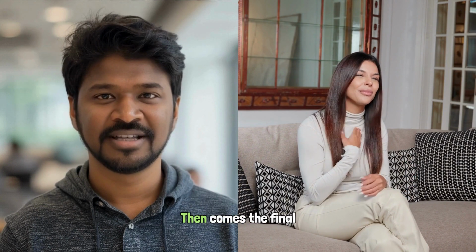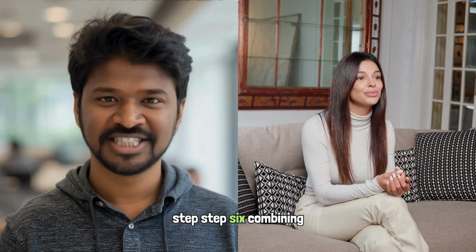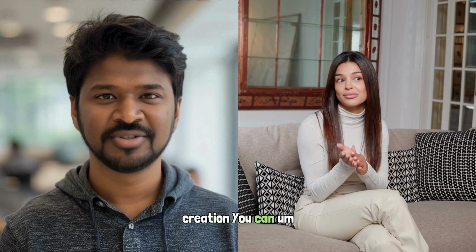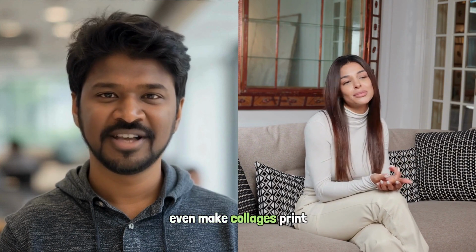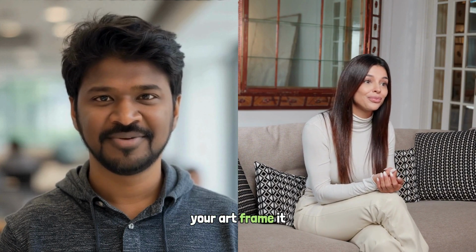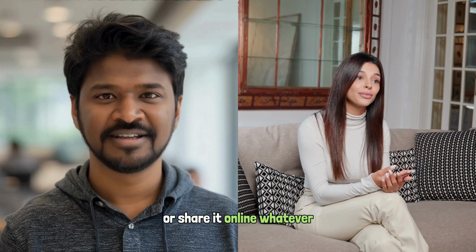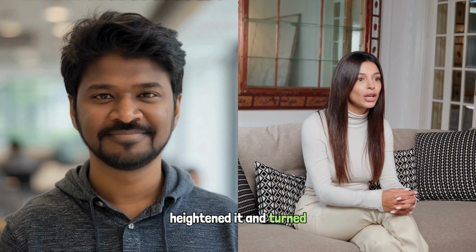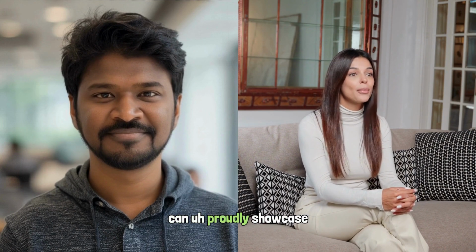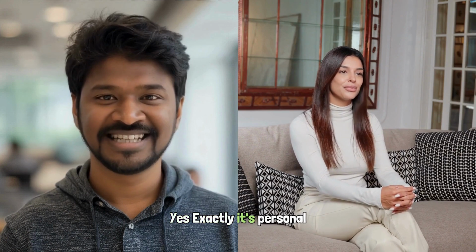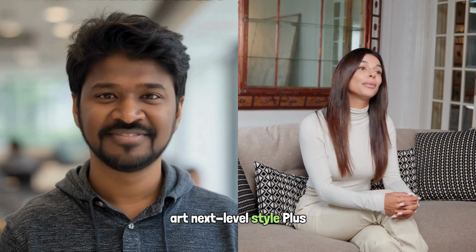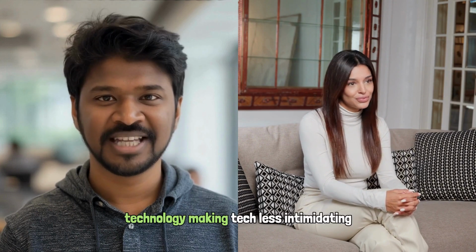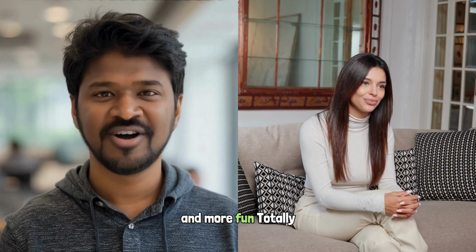Totally. Then comes the final step, step six, combining and enjoying the final creation. You can even make collages, print your art, frame it, or share it online. Whatever sparks joy. It's like you've taken your moment, heightened it, and turned it into something you can proudly showcase. Yes, exactly. It's personal art next level style. Plus, it's a great way to blend creativity with technology, making tech less intimidating and more fun.